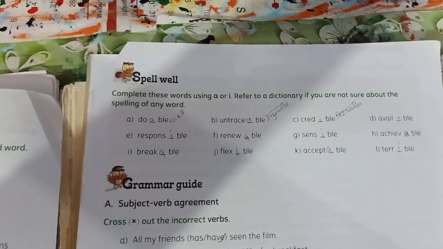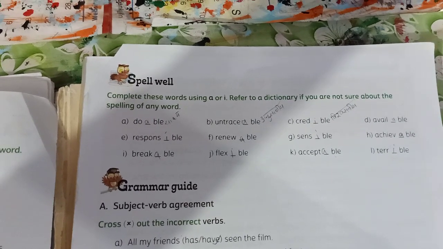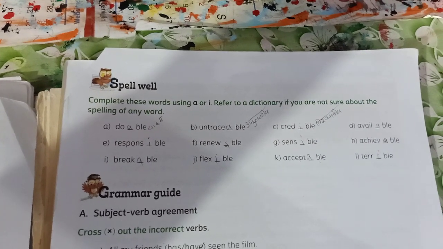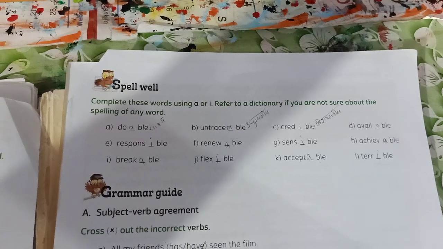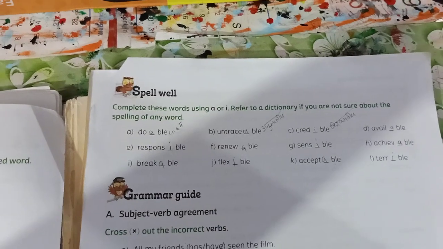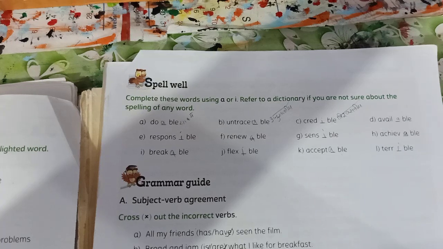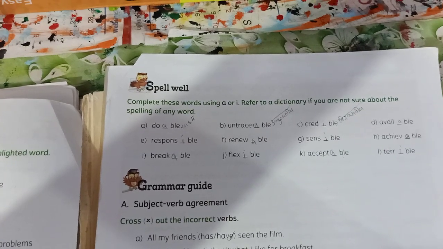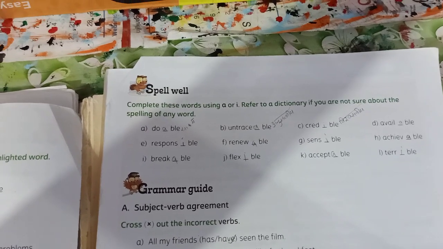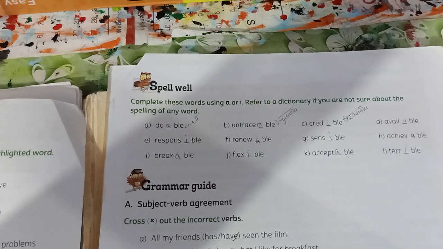Renewable, sensible, S-E-N-S-I-B-L-E, achievable, A-C-H-I-E-V-A-B-L-E, breakable, B-R-E-A-K-A-B-L-E, flexible, F-L-E-X-I-B-L-E, acceptable, A-C-C-E-P-T-A-B-L-E, terrible, T-E-R-R-I-B-L-E. If you are getting confused regarding all these, you must consider the sound of the pronunciation.